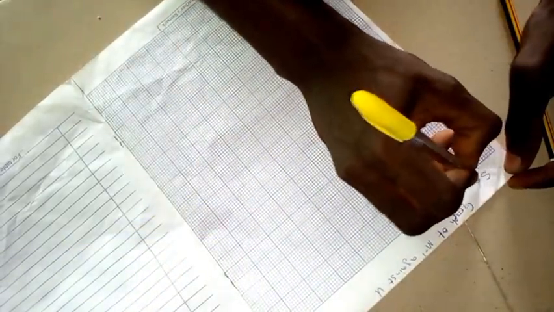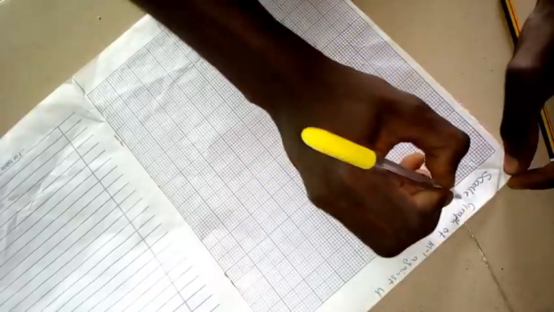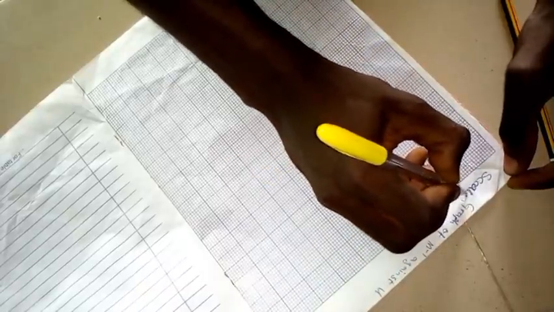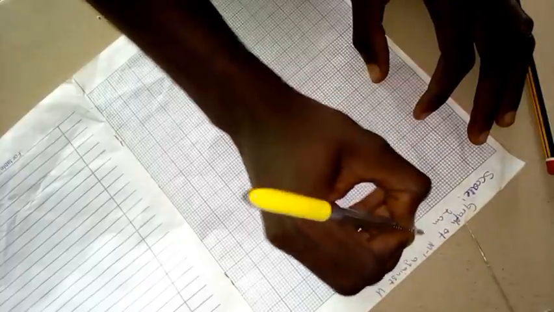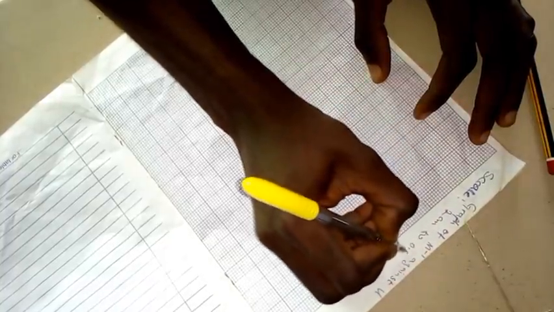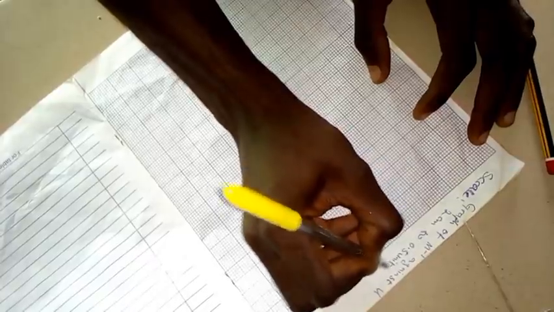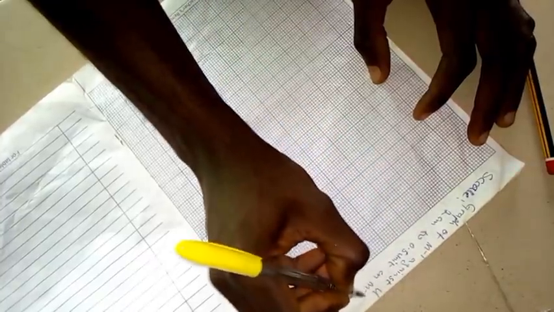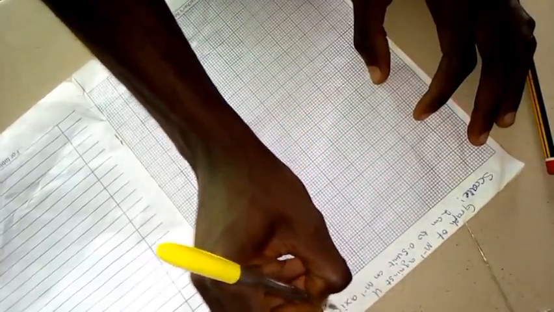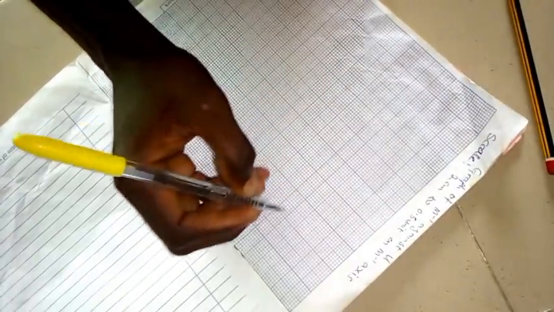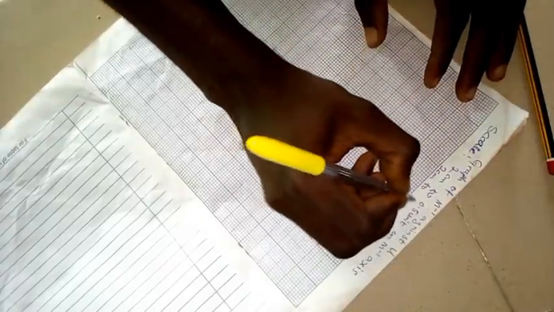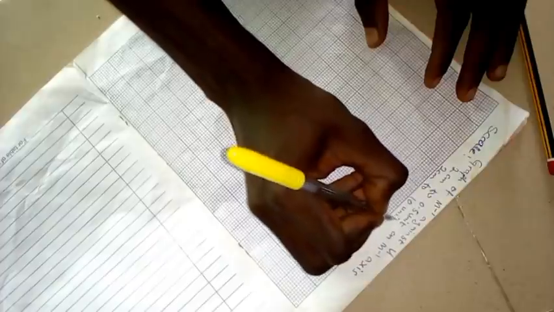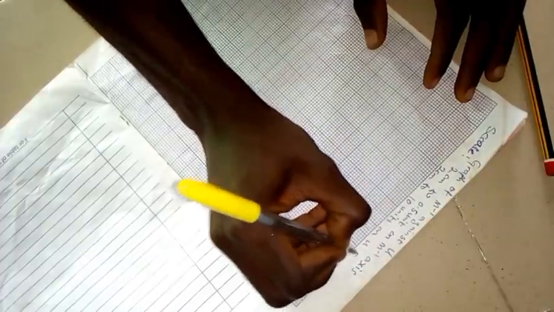Considering the scale, let's use 2 centimeter to 0.5 units on the m inverse axis. This is how it should be written, not x and y axis again. Then we have 2 centimeter to 10 units on the u axis.